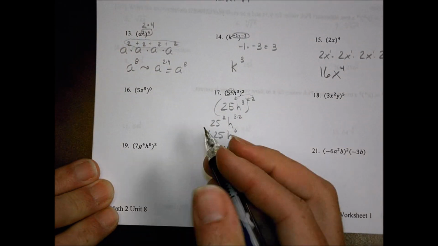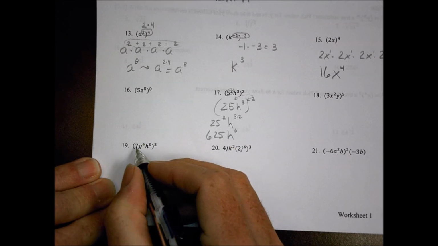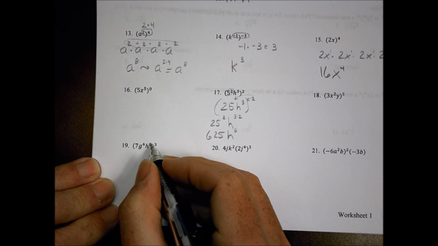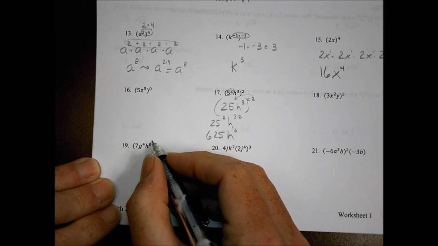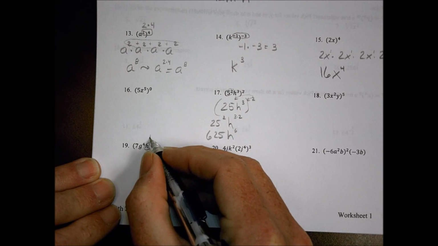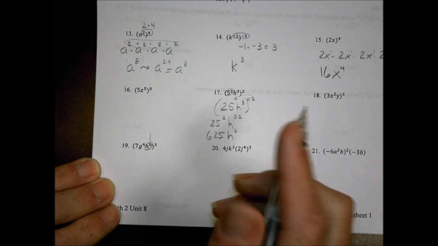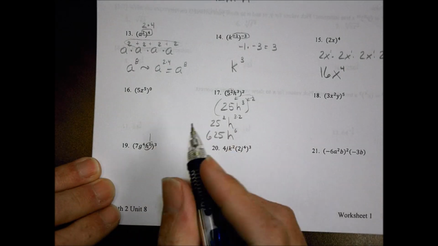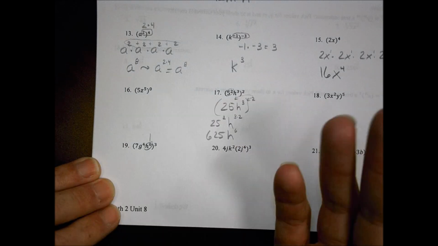All right, let's look at number 19 together. Here I have 7 g to the 4th, h to the 0, all to the 3rd power. First of all, let's look at this real quick. H to the 0 power is simply 1. That is just 1, that's all that it is. Anything to the 0 power has a value of 1, so we can pretty much just ignore the h.